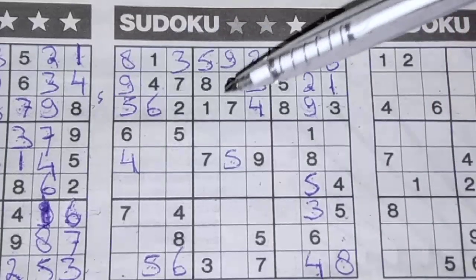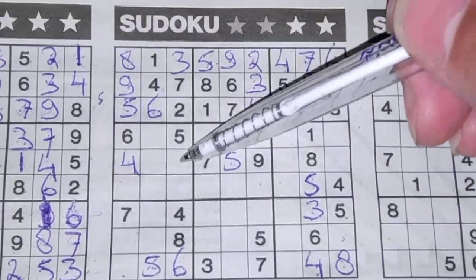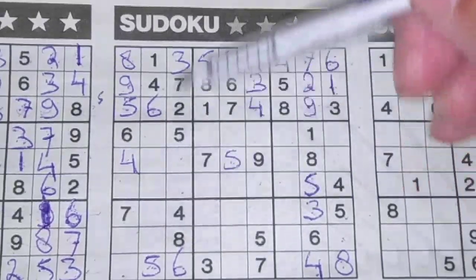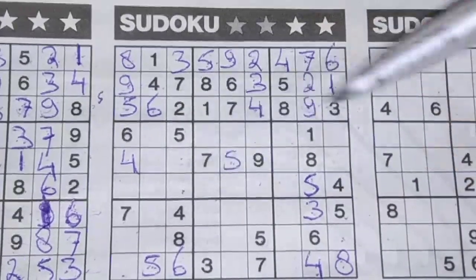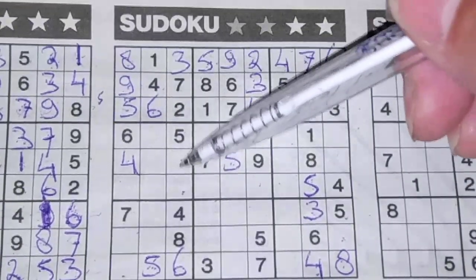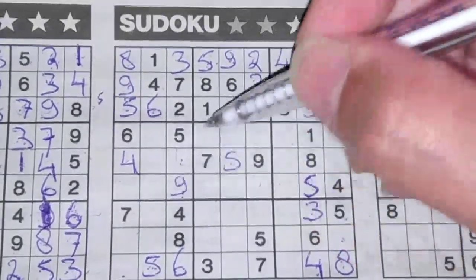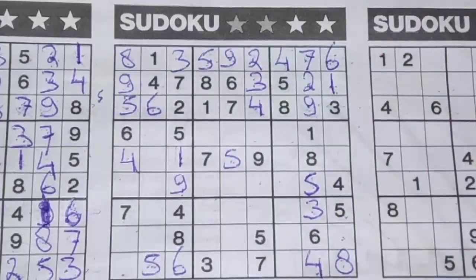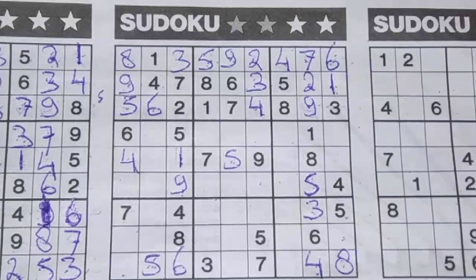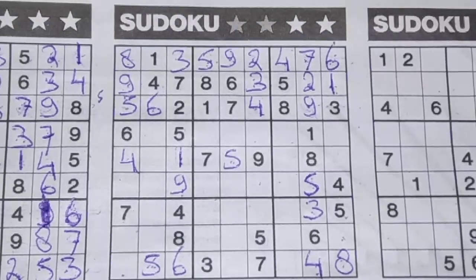Then 2 numbers left in the third column for the numbers 1 and 9. We see here 9. No 9 there. 9 should be here. And the 1 goes there. And then, how about the number?